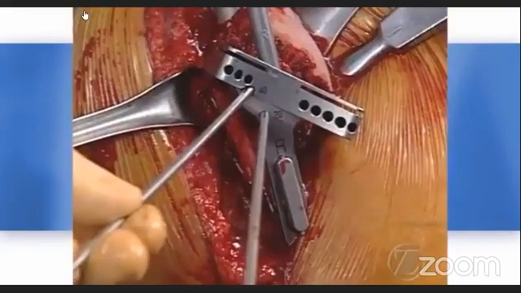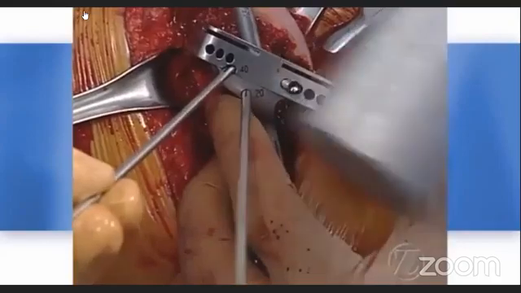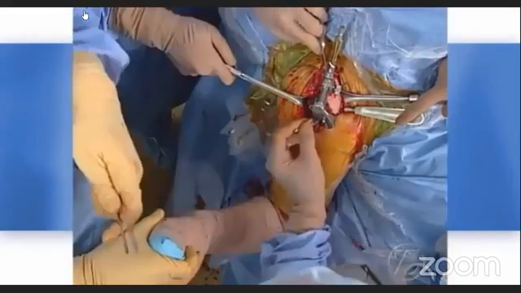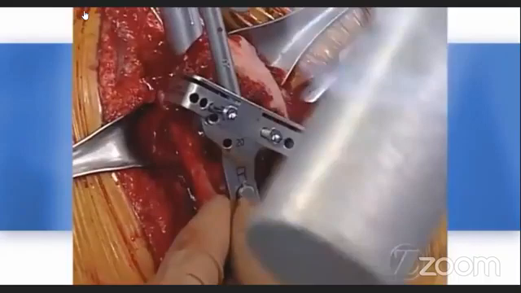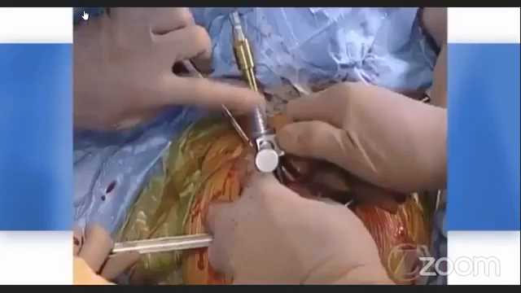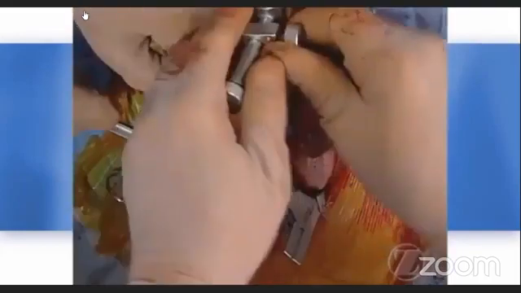Partially insert a cutting guide pin through one of the lateral holes in the cutting block. Fully insert a second pin through one of the medial holes. If the cortex is very hard, pre-drill these holes using a drill with a diameter between 2 millimeters and 2.7 millimeters. Loosen both thumb screws on the boom sleeve. Remove the boom sleeve, reamer, and alignment pins.